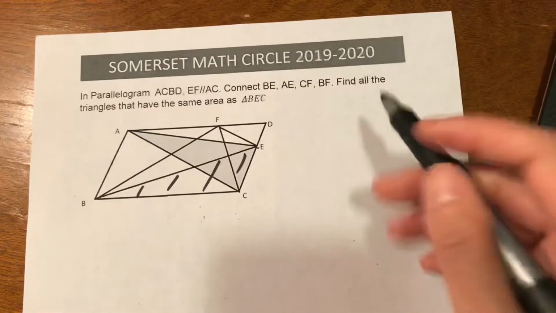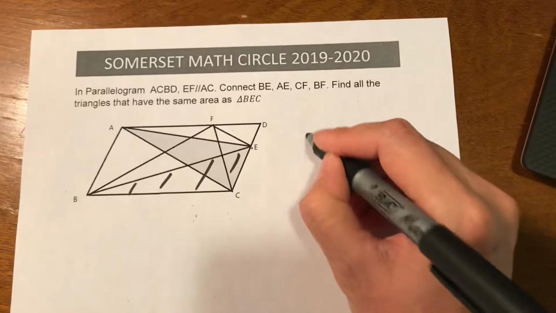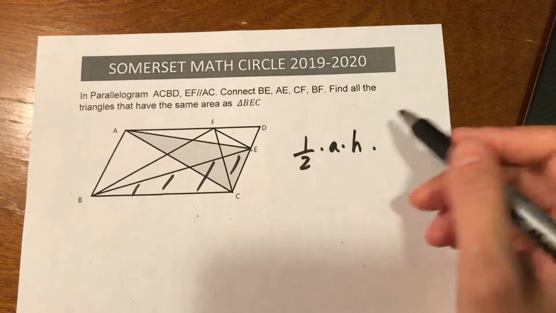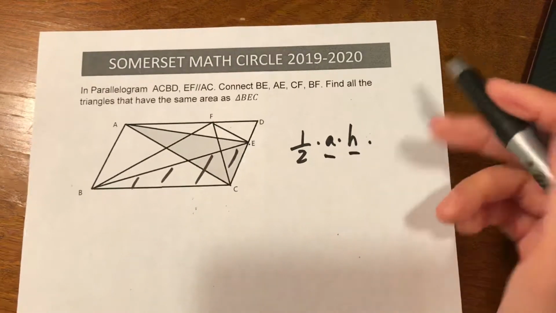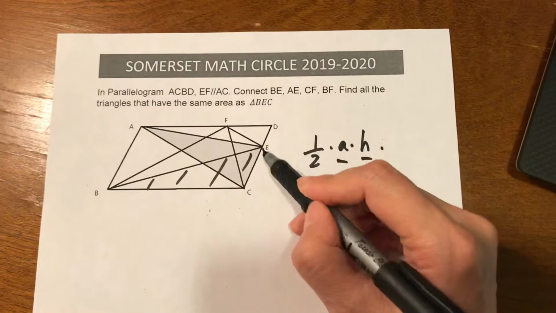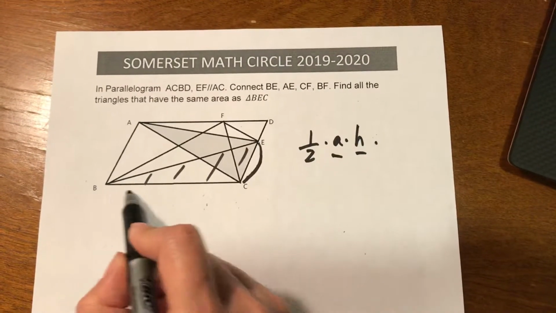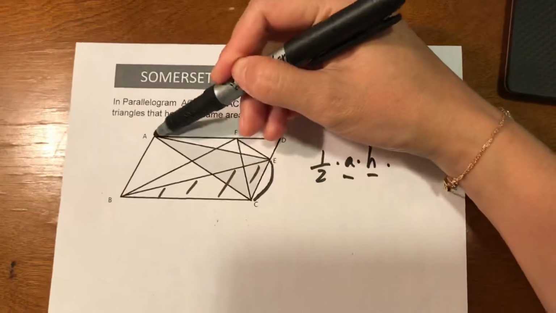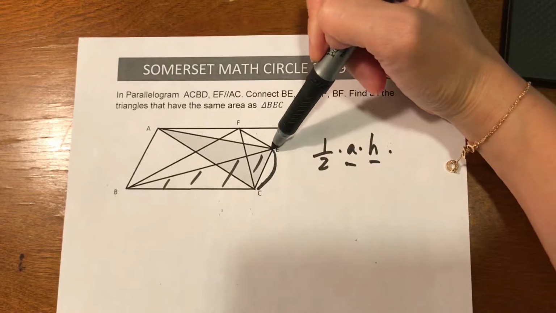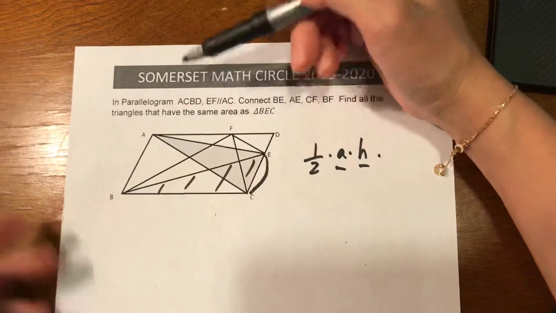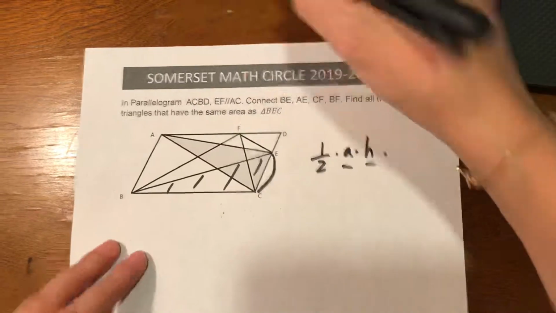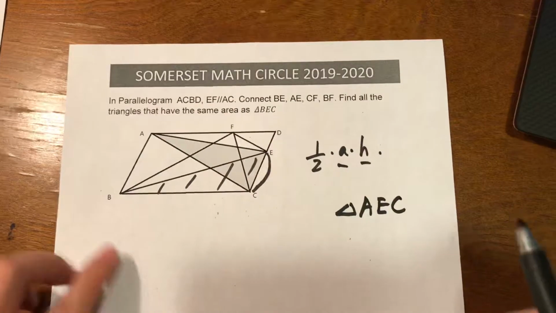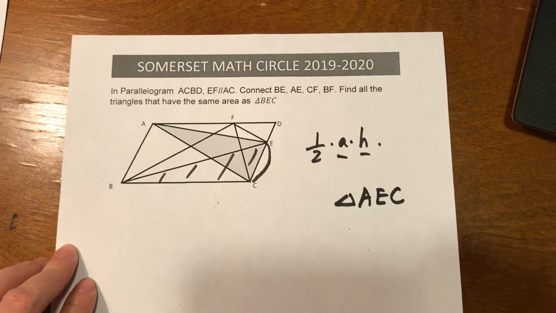Okay. So for a triangle, we have 1/2 A multiplied by H. We look for triangles that have the same base and height. For BEC, this is the base, for example, and we have a height here. Then we can easily see that triangle ACE has the same base as BCE and also the same height because this is a parallelogram. So triangle AEC has the same area as BEC.